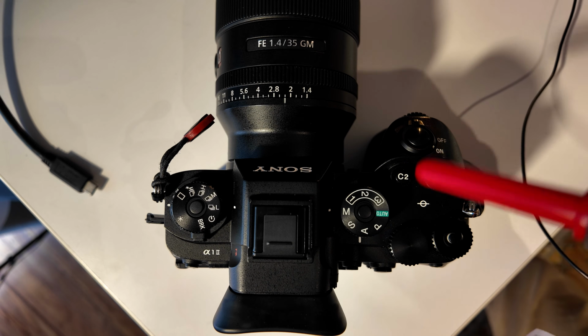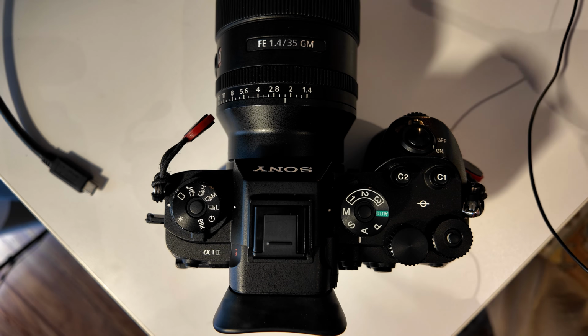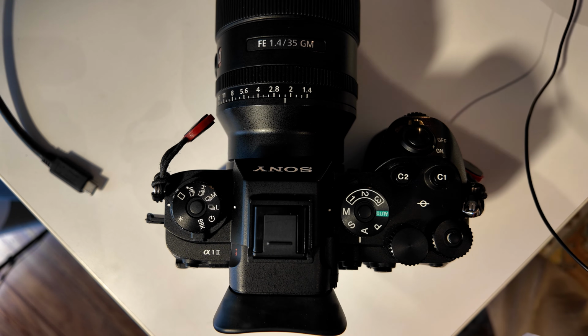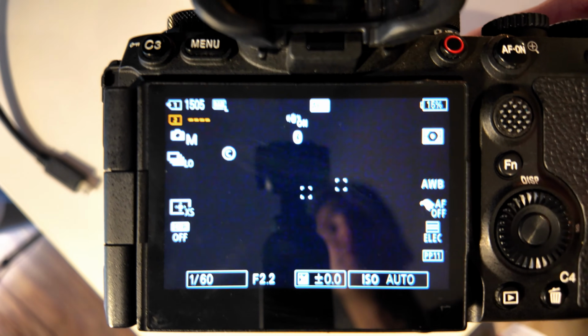So to do this, we're just going to map to a single button an ability to switch between different autofocus areas. And to make this simpler, we can take the extra step again to limit the autofocus areas that we're considering. So what we're going to do is set C2, this button right here, to cycle through the different autofocus areas that I want it to cycle through when I'm looking through the viewfinder.